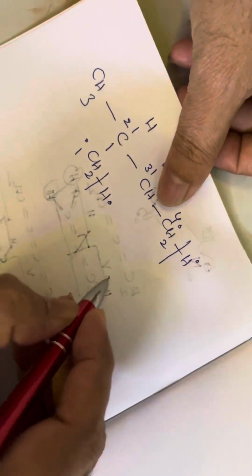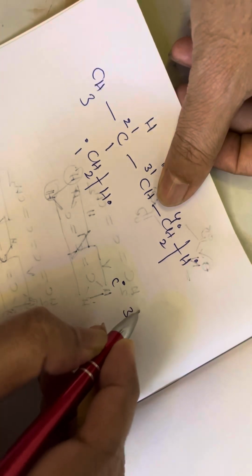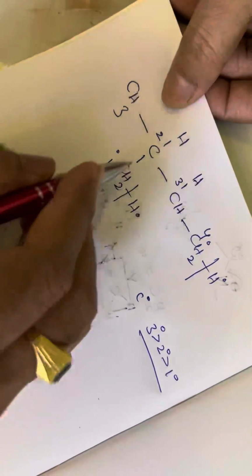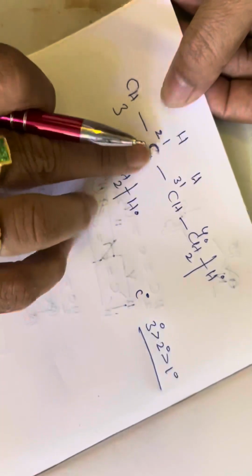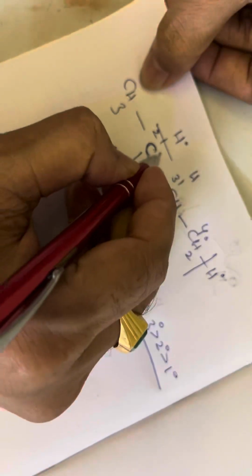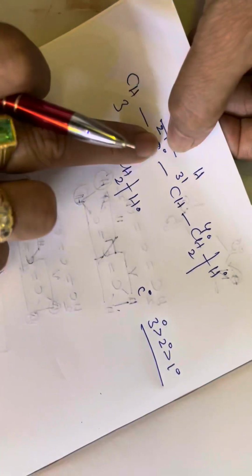Remember this point. Now radical stability: who is more stable? 3 degree, 2 degree, 1 degree. Yes or no? So here, this one is a 3 degree carbon. If this lost an H radical, a C radical will form. Yes or no? This is what degree?